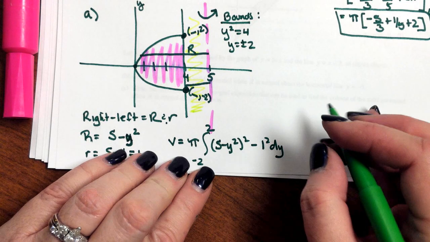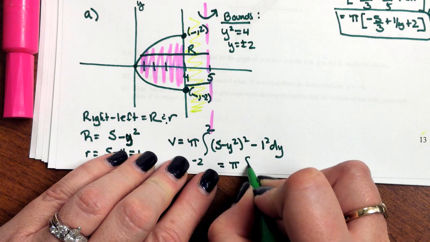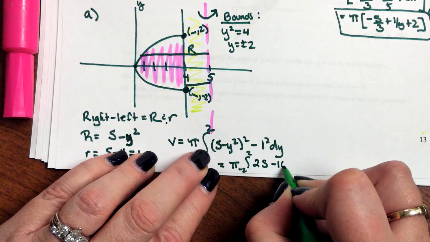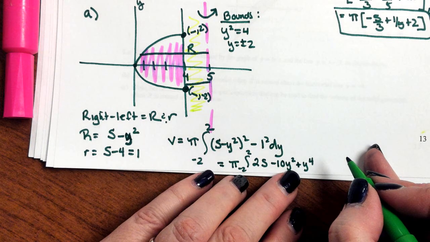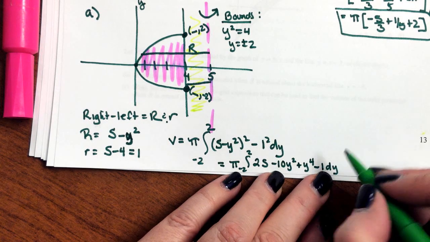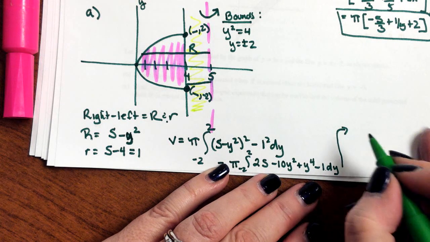So again, when I square this, it's going to give me 25 minus 10y squared plus y to the 4th minus 1 dy. And again, 25 minus 1 will give me a 24.